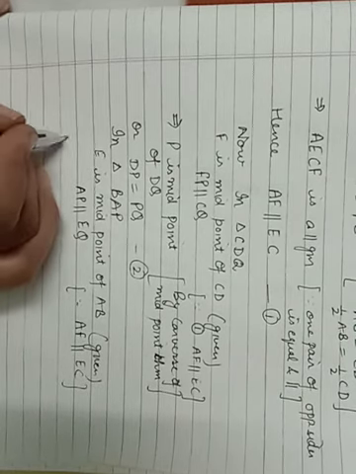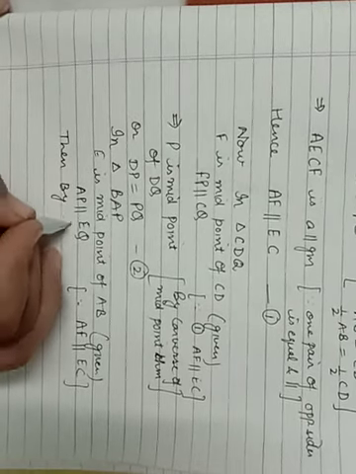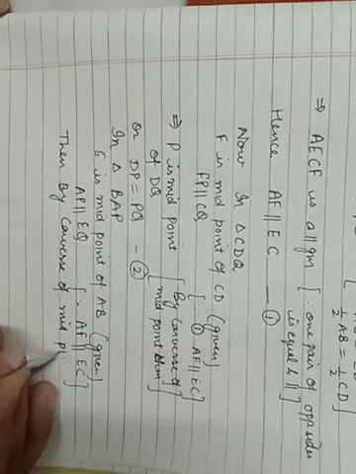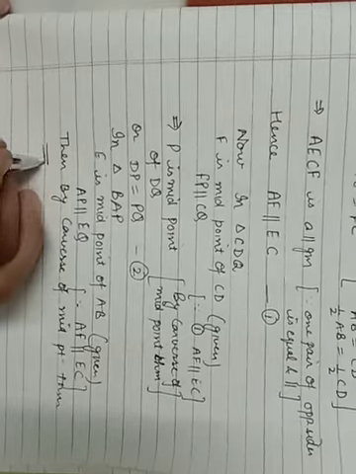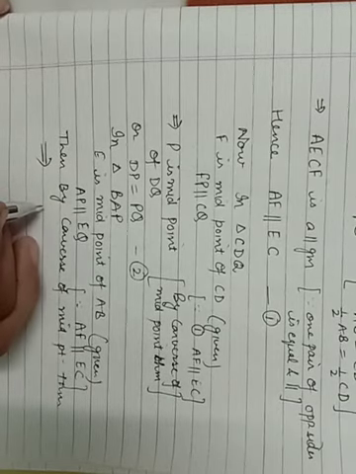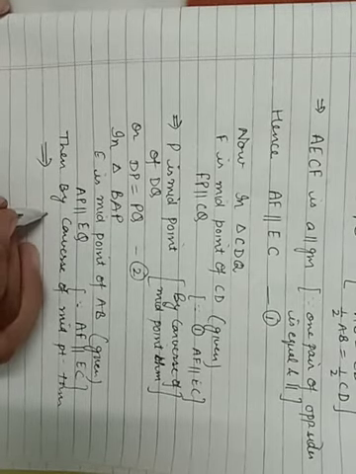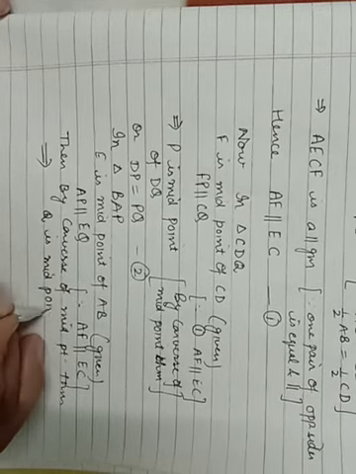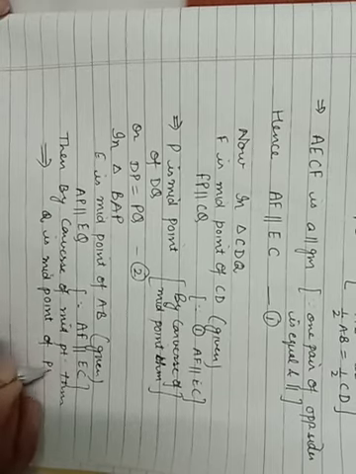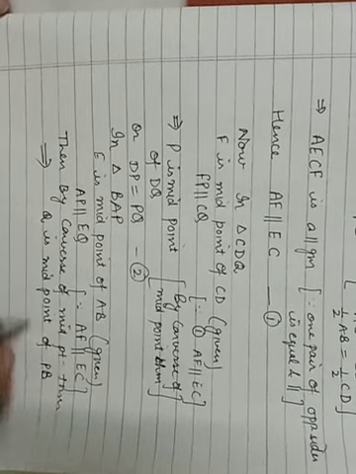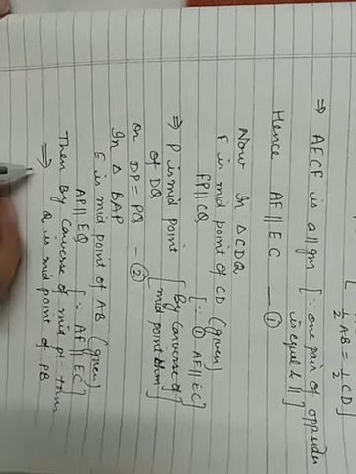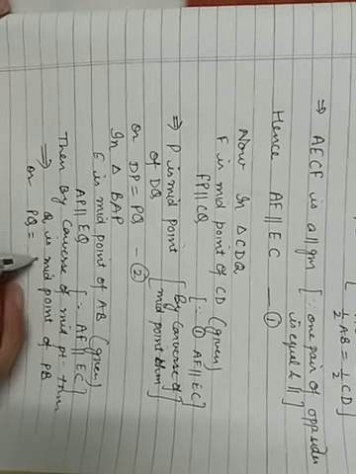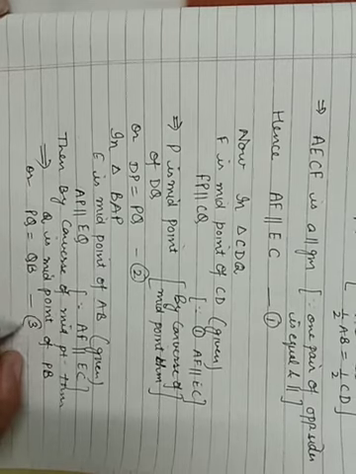And then by the converse of the midpoint theorem, Q is the midpoint of PB, because PB is the third line. Q is the midpoint means PQ is equal to QB. We call it equation number 3.